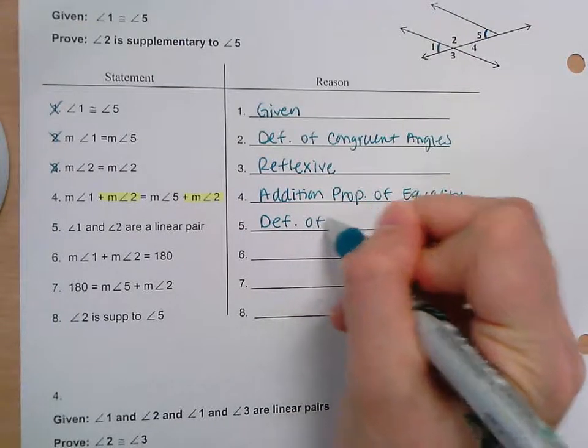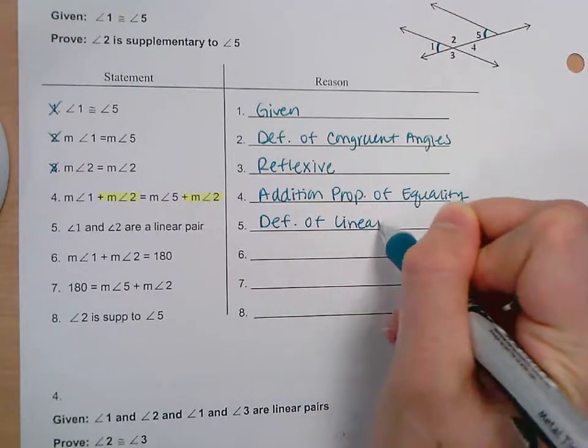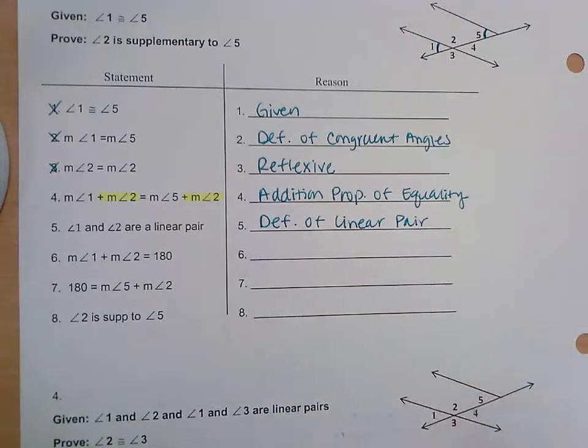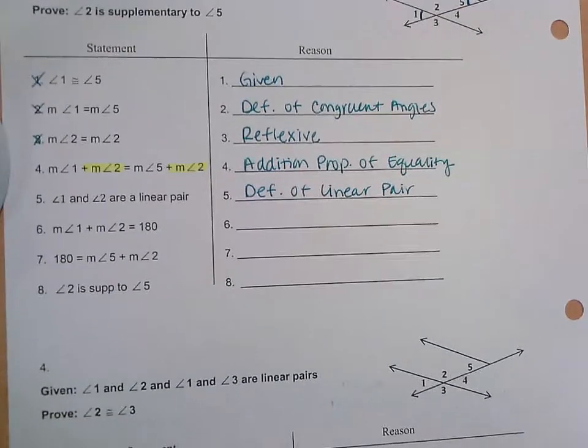So definition of linear pair. Okay, that's not on your sheet. I realize that. You'll notice if that comes up on your assignment, it's already typed in for you. But that's just definition of a linear pair, but it's necessary for the lines to come, why we had to say that.